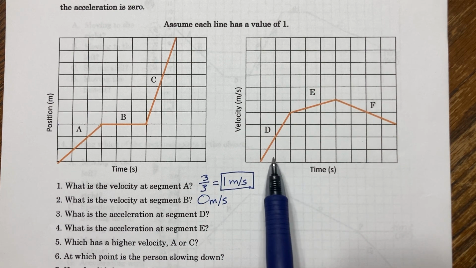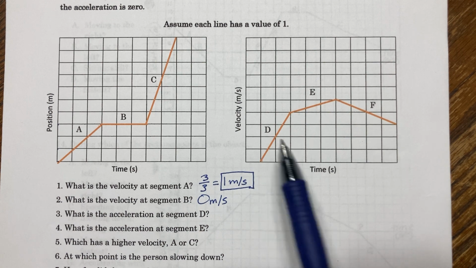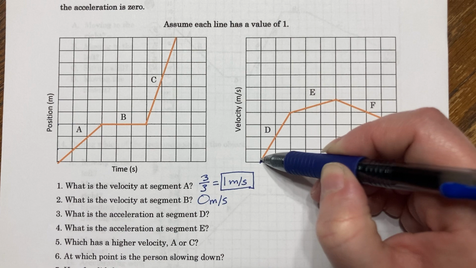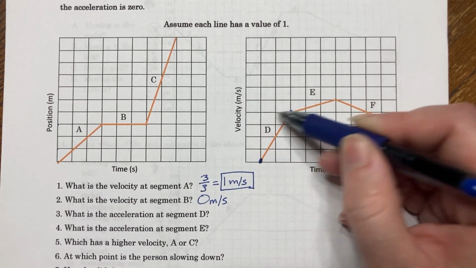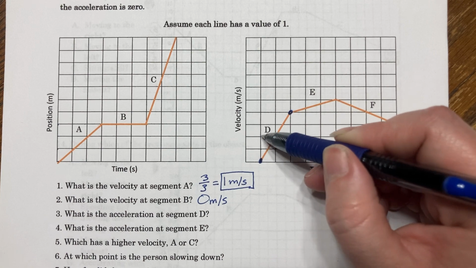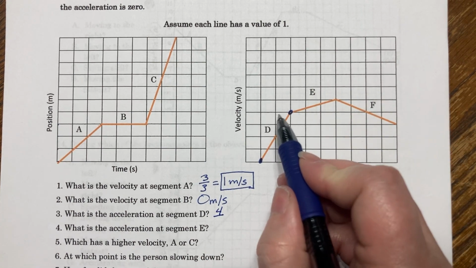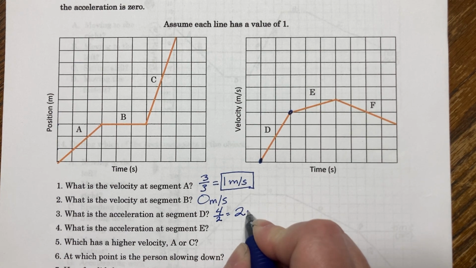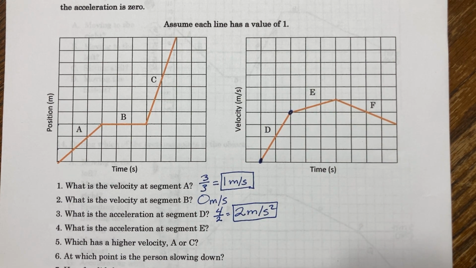So acceleration from this graph, the acceleration is the slope of the graph. So from here, we're looking at slope again. So I would go from here to here. So it's going to be rise over run. So your rise 1, 2, 3, 4 over run, which is 2. Which should be 2, and then meters per second squared because you are doing acceleration.